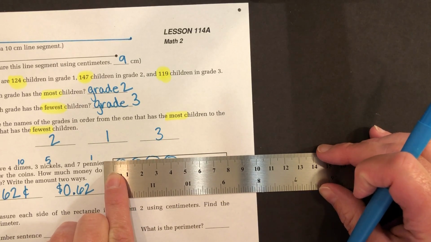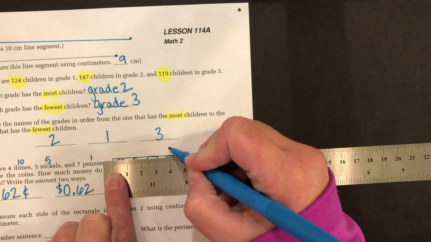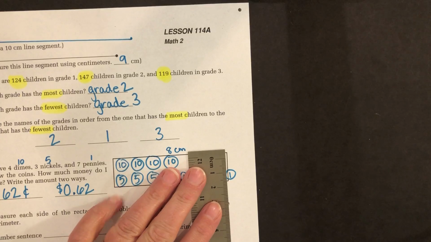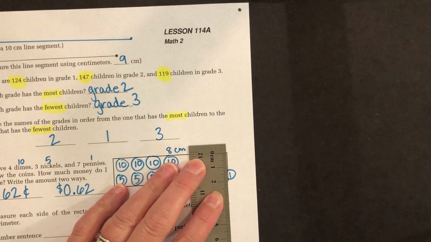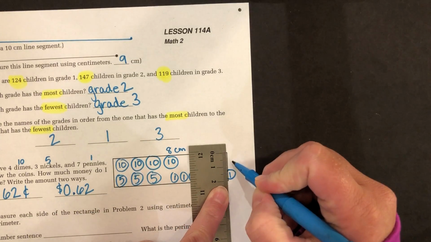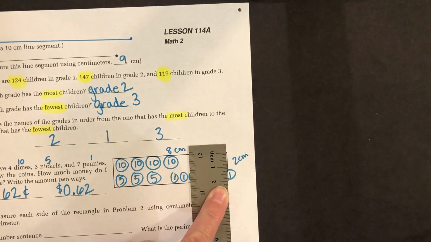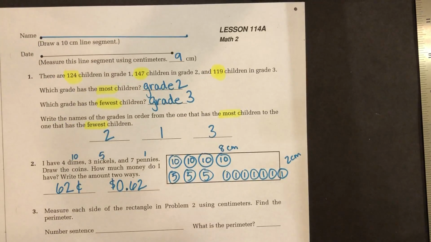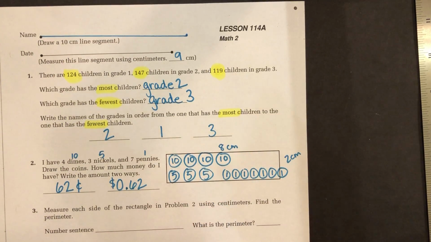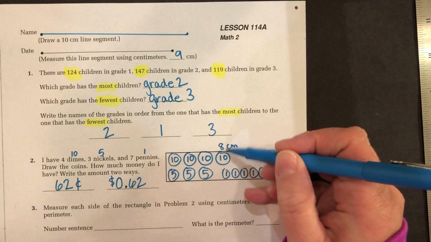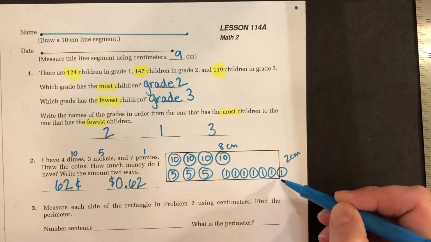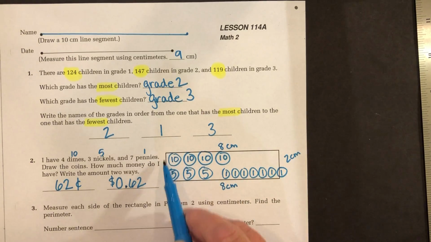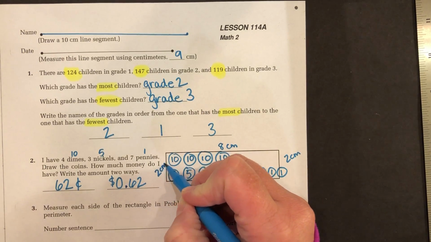Line up the first measuring line with this edge, and I can see that this is 8 centimeters. And 2 centimeters. Kind of write it over to the side so I don't get in the way of my pennies. Now, if you have a rectangle, then you don't have to measure 2 sides because you already know that this side and this side are exactly the same. And this side and this side are exactly the same.